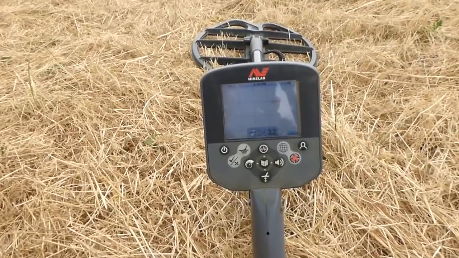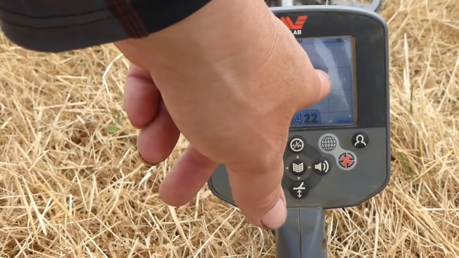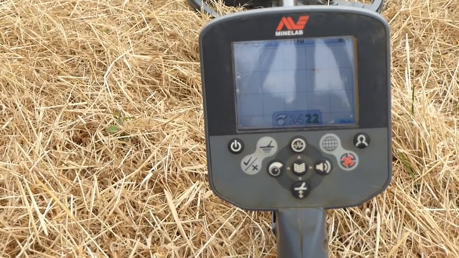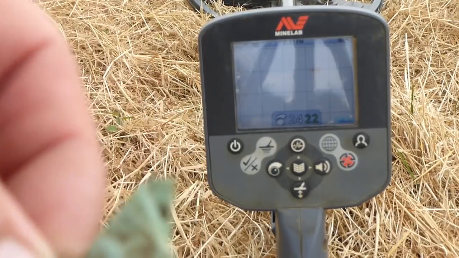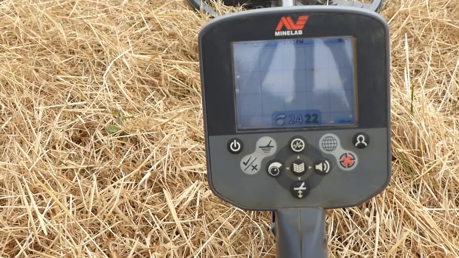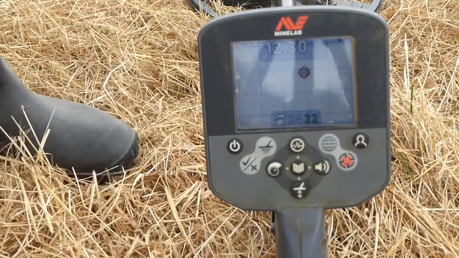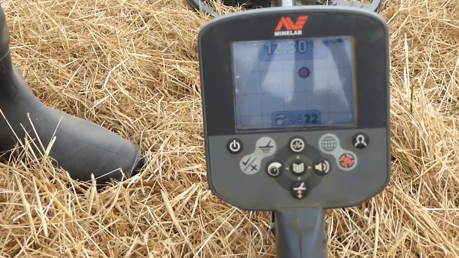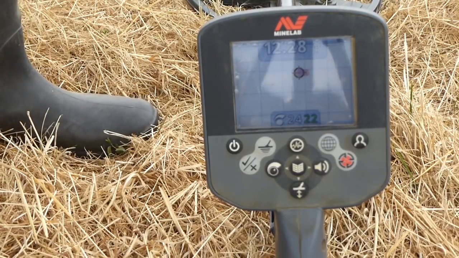That's where the last signal came up there, you can just about see it. I've dug a couple of moo tubes already, and there they are. What I'm going to do is put those over the coil. Round about the same place, 1230, and the other one, 1228.